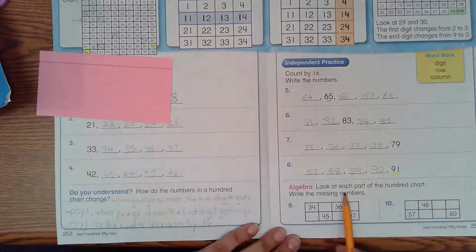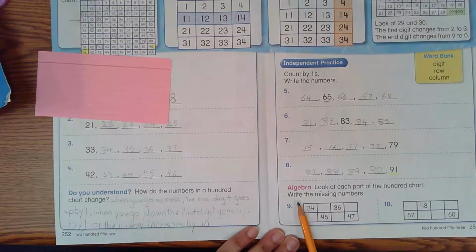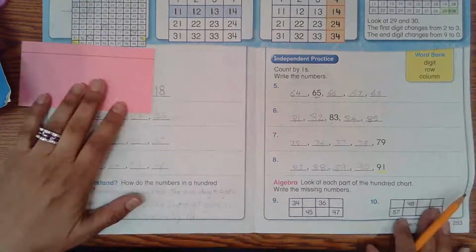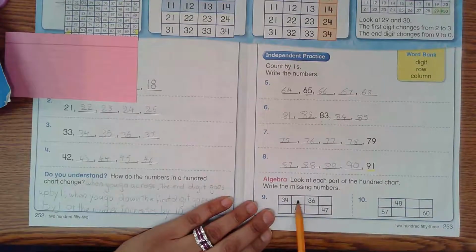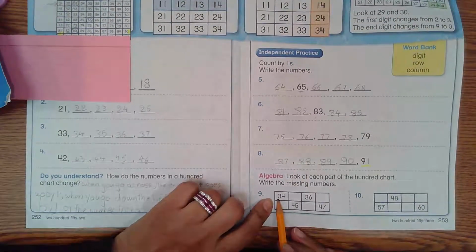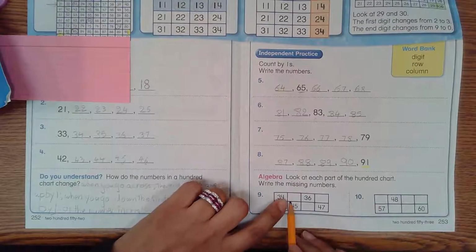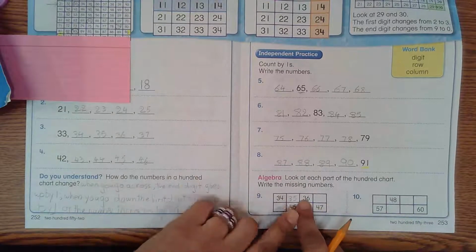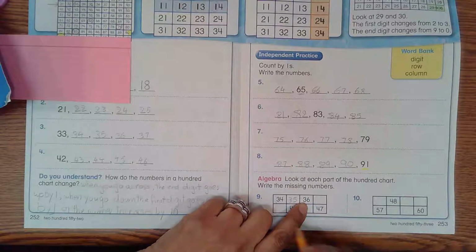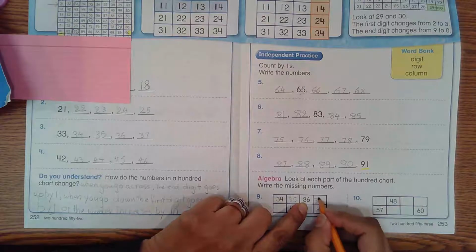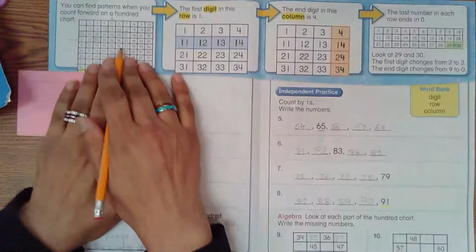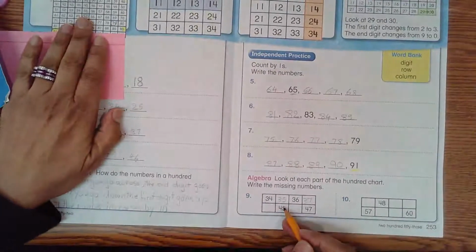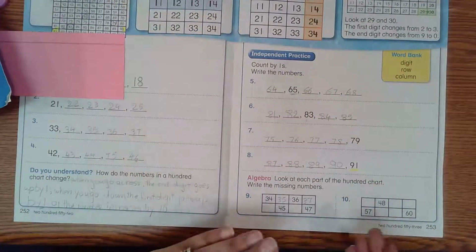Okay, look at each part of the 100 chart. Write the missing number. So over here they put numbers for you, and you need to just fill the gap. See what's missing. So missing, I have 34. What comes after 34? Very good, 35. And I have 36. What comes after 36? Awesome, 37. So you can use your 100 chart over here, or if you know your numbers, you can just go one before or after.